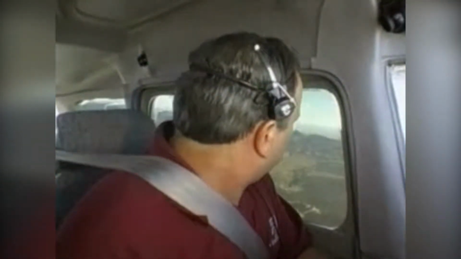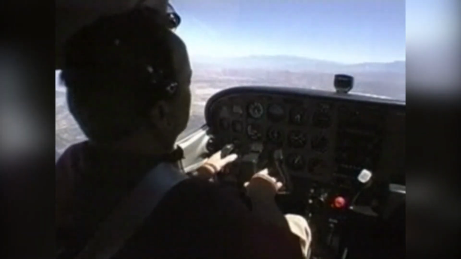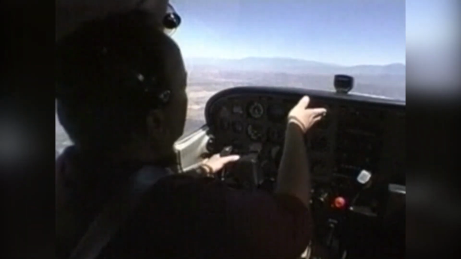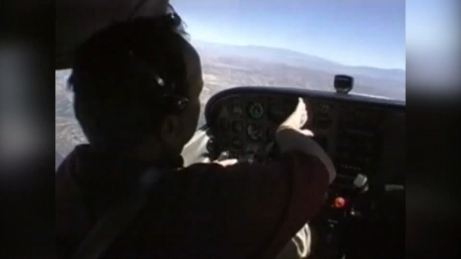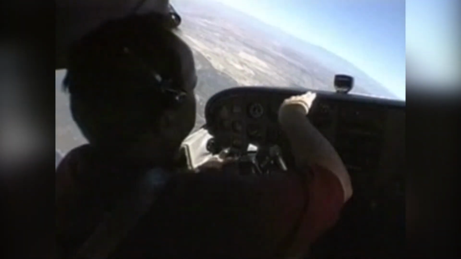Let me see if I can do it. First of all, I'll check for traffic to the left. And we don't have any traffic to the left. Now, this time, what I'm going to do is use coordinated rudder and aileron control so the airplane will rotate around its longitudinal axis, and then as the bank is established, it begins to turn.